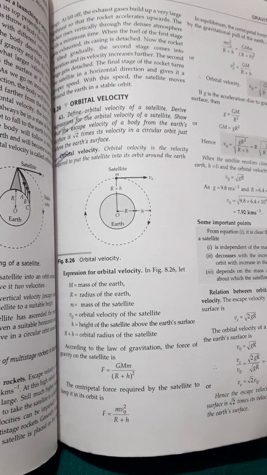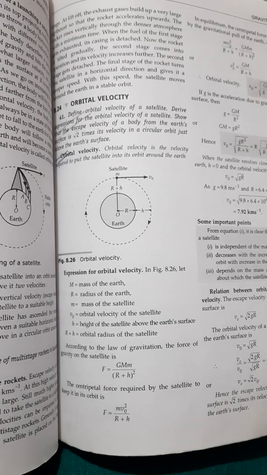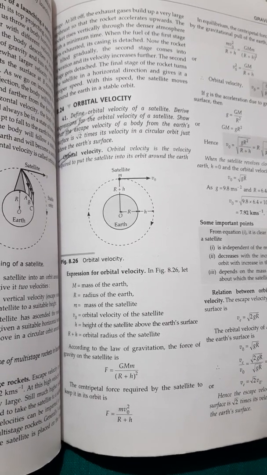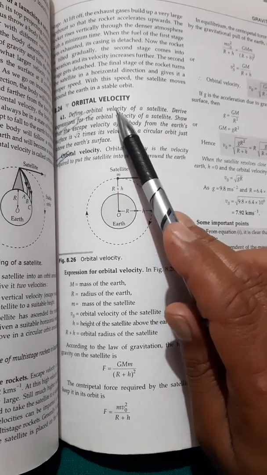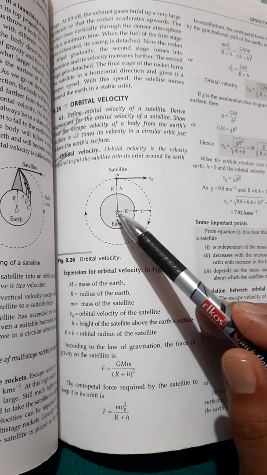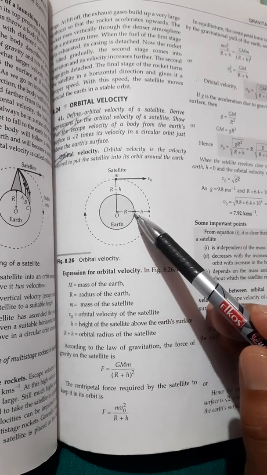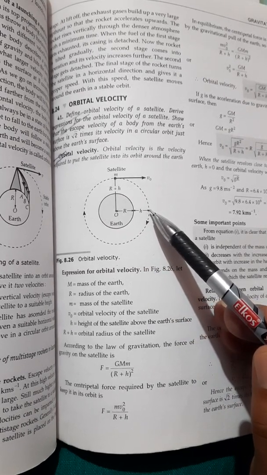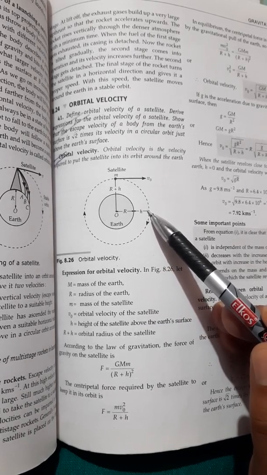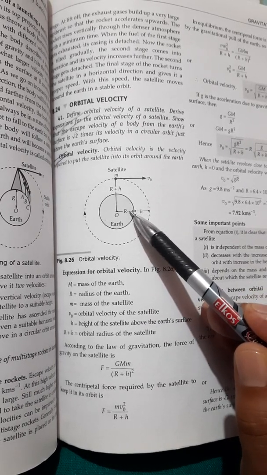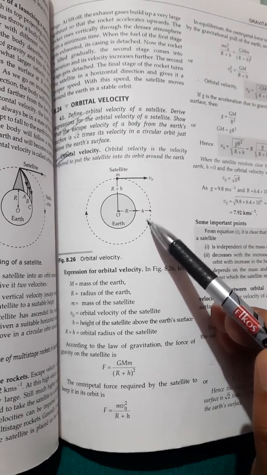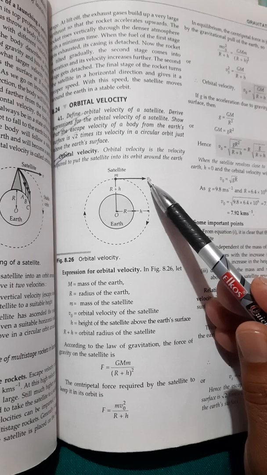Today, in continuation of satellite, artificial or natural satellite, I am telling you about the orbital velocity. See, this is the surface of Earth, which has radius r. Suppose I want to launch a satellite up to height h from the surface of Earth. So what I have to do is give it the vertical velocity from here, and then I have to provide it orbital velocity, that is called horizontal velocity.